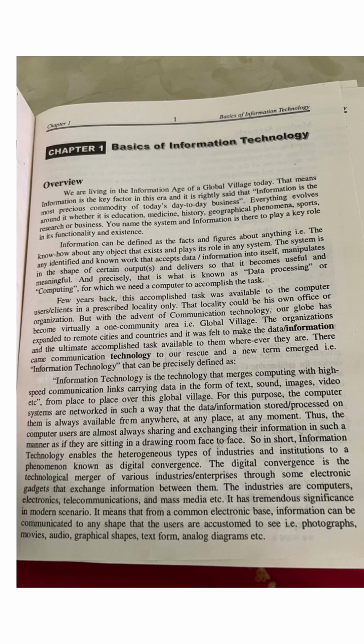For any kind of field in life, we need information to actually make a system. Accomplish means to complete that task.